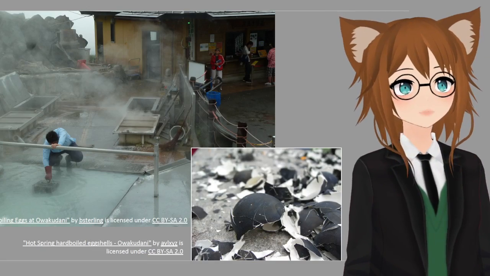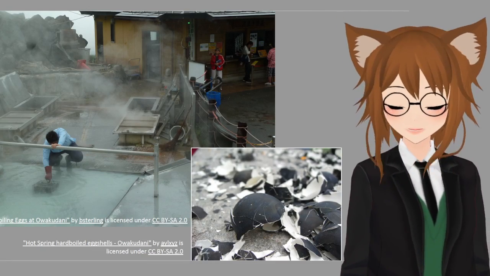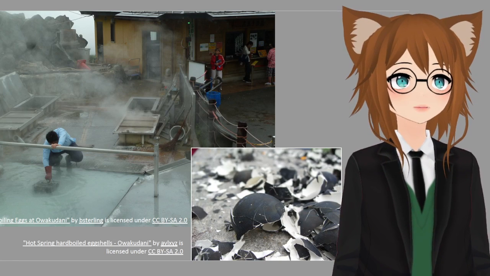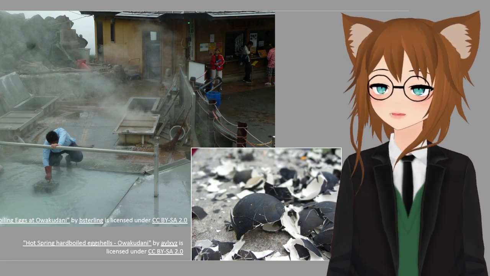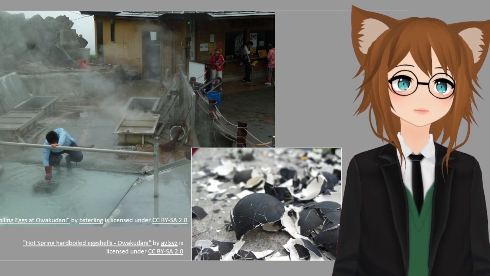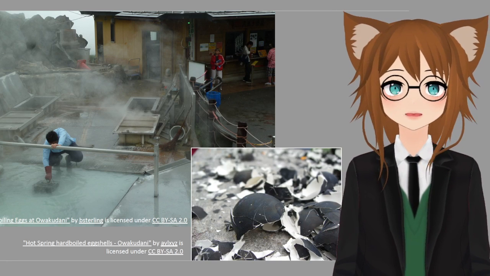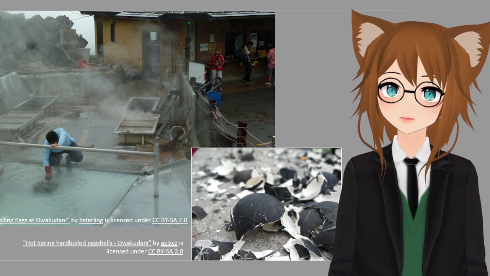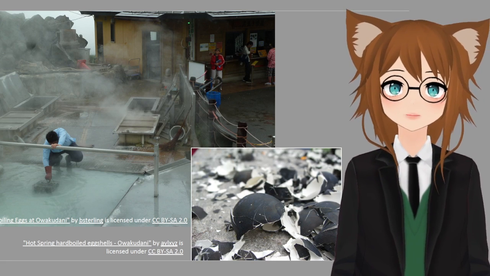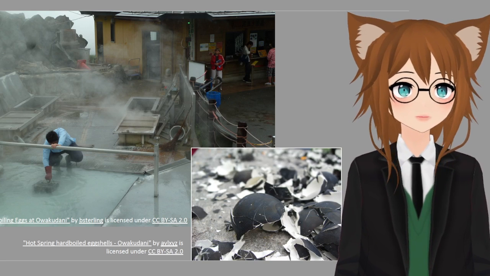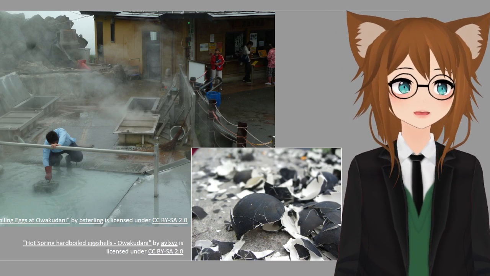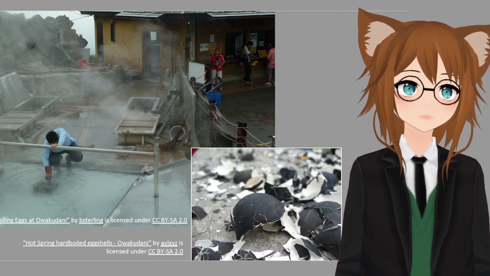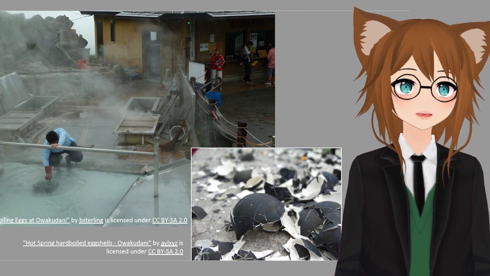So here you can see the man, there's several people who cook the eggs, and they have these little baskets where they cook the eggs in the water. You can see he has a protective glove on because the water is incredibly hot. It's not really safe for humans to put their hands in just as is. Don't put your feet here. And then the eggs turn black, and you can see the black shells discarded. Everybody just drops them.